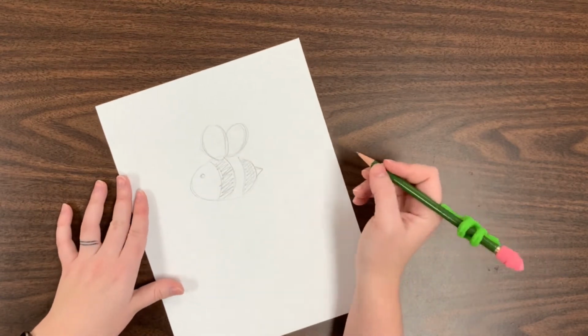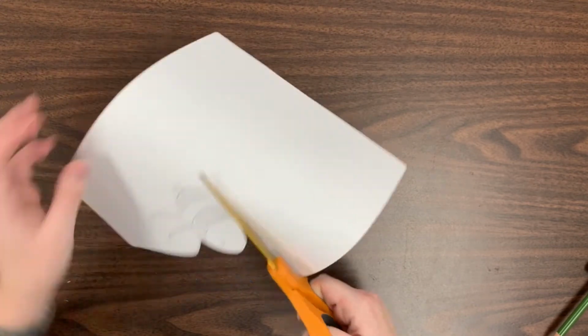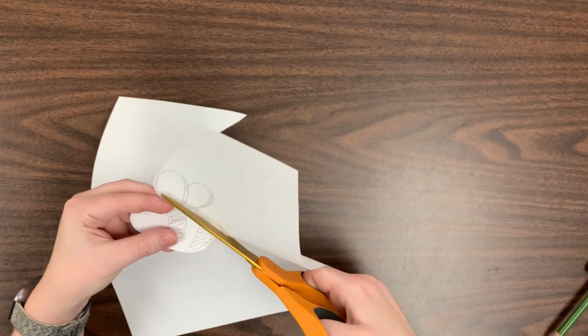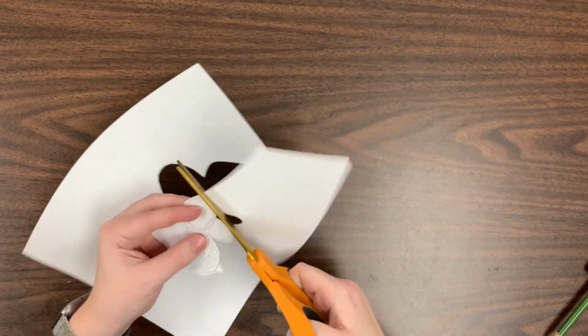The next step is transferring your image onto your foam. Remember, your design will be backwards. If you are using words, make sure to write the letters backwards. To make this easier, I cut out my design, flipped it over, and then just traced it onto the foam.